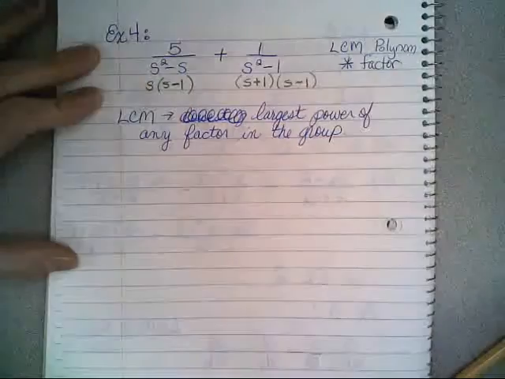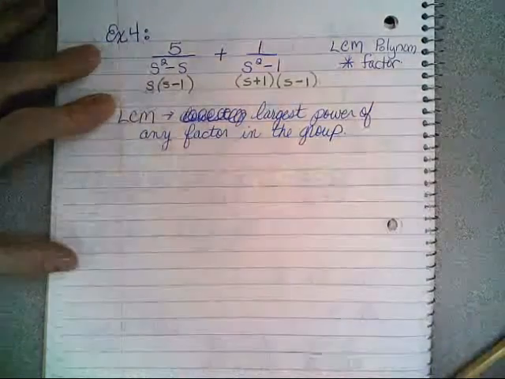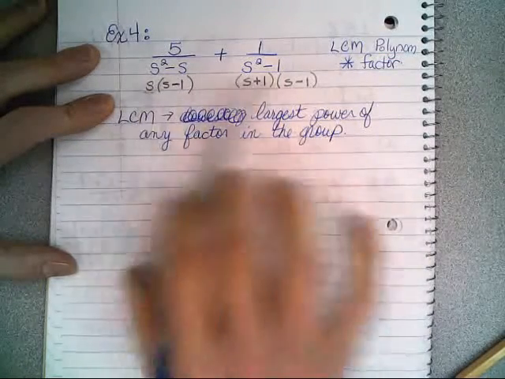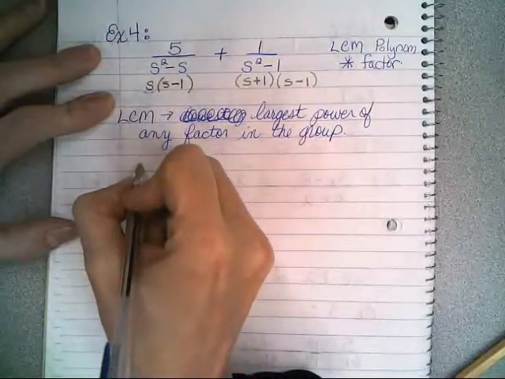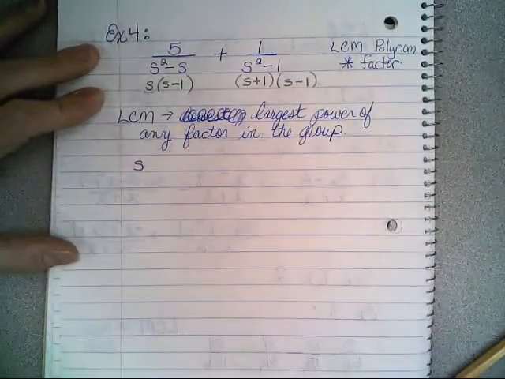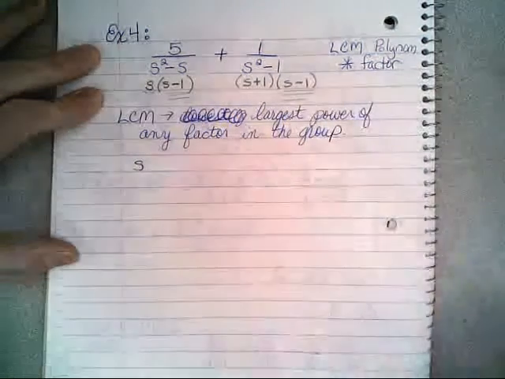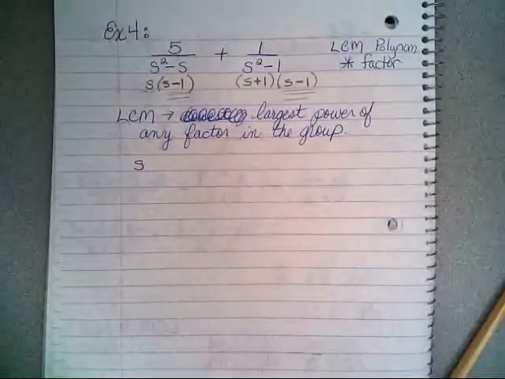What do I mean by that? Well, we see the factor s to the first power. It appears 1 time. There's nowhere where it's squared or cubed, which means s is part of the least common multiple. We see s minus 1 to the first power here and to the first power here. In other words, it's appearing 1 time.